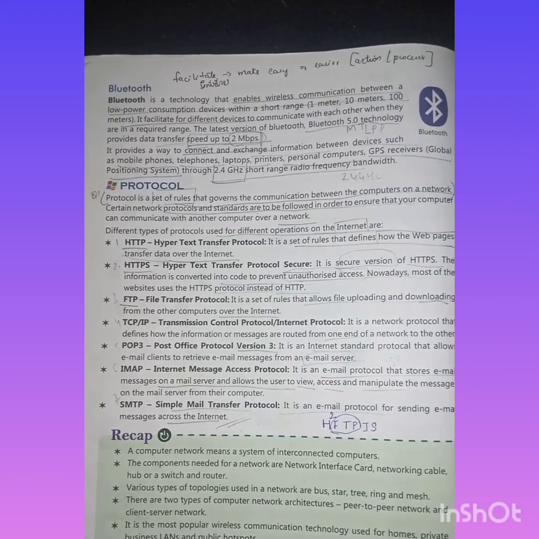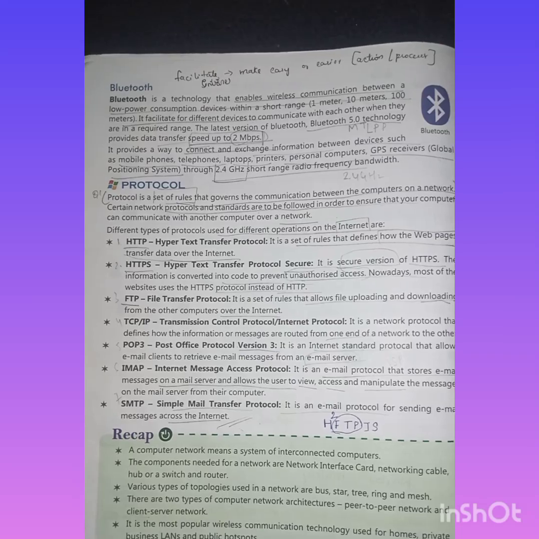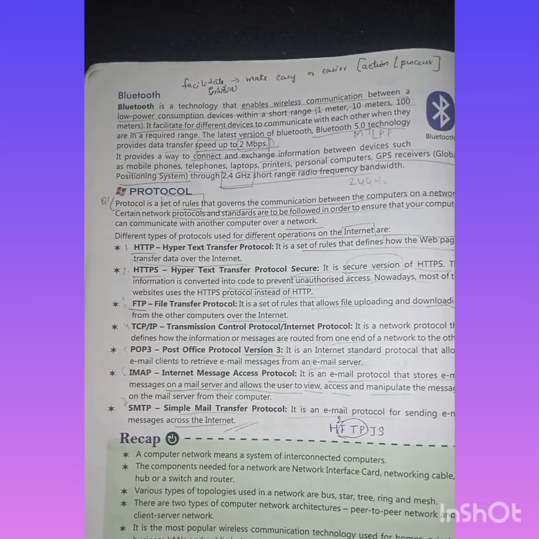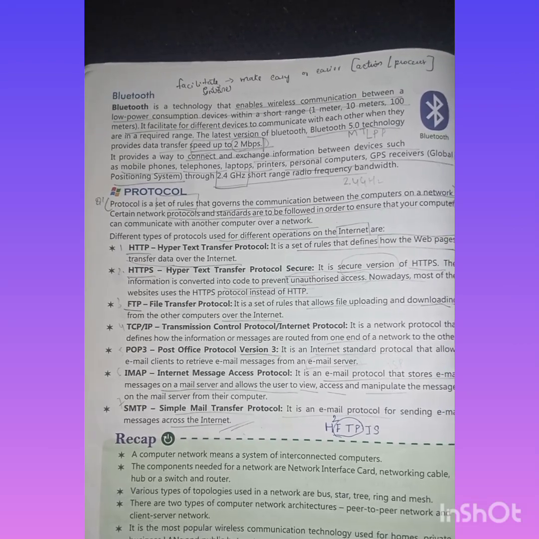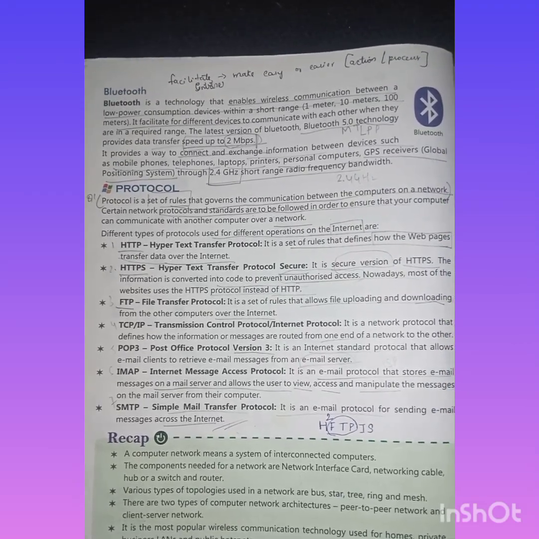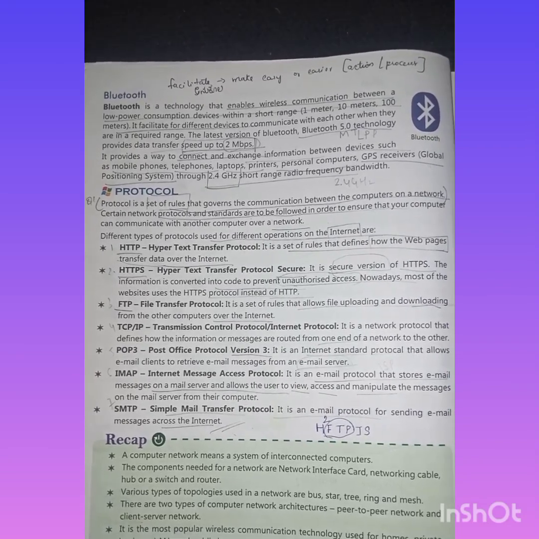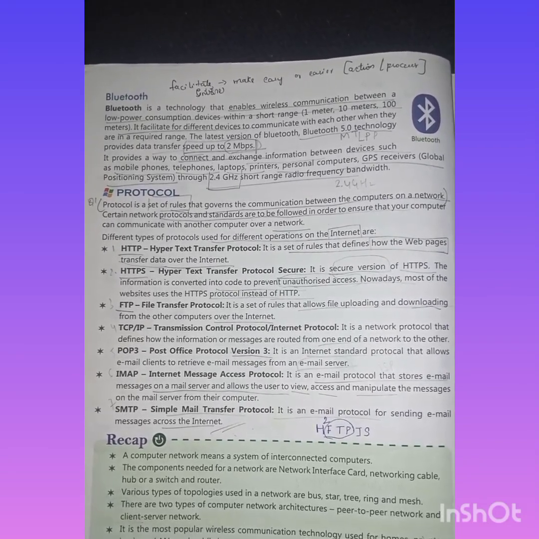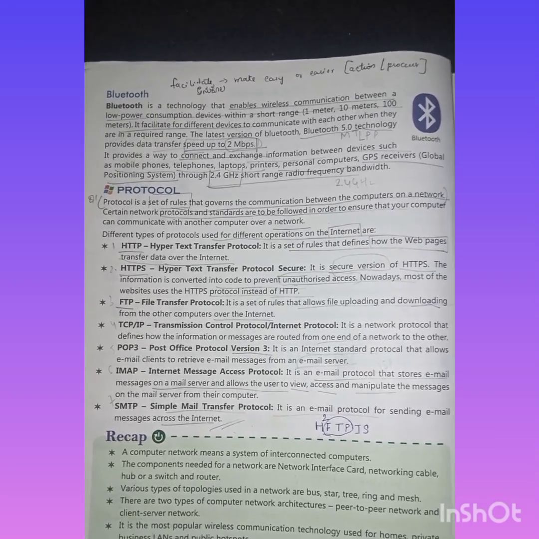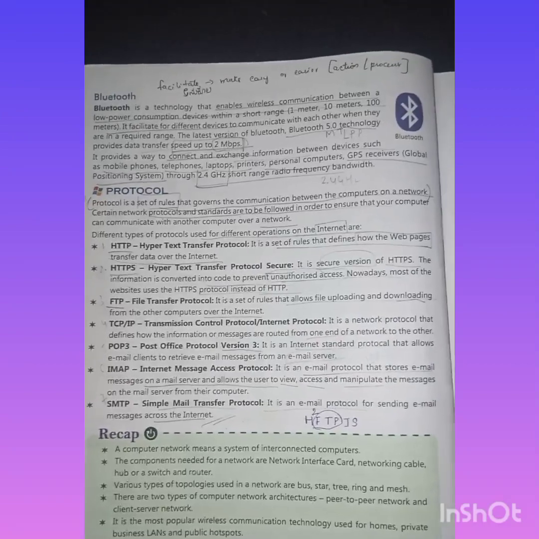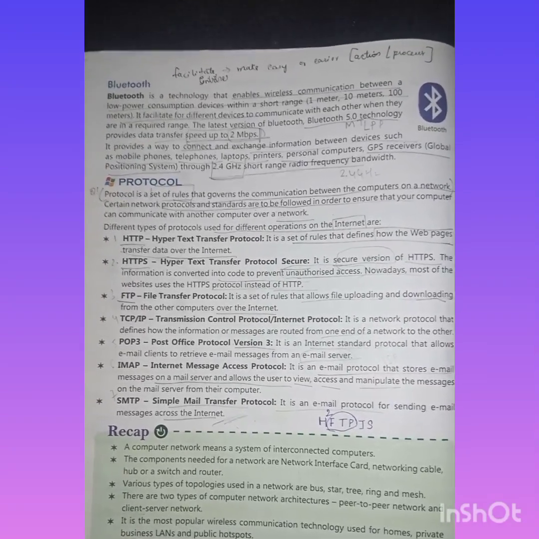The latest version of Bluetooth is Bluetooth 5.0. Bluetooth version 5 technology provides a data transfer speed up to 2 megabits per second. 1 byte is equal to 8 bits. Half a byte is equal to 4 bits. Half a byte is also called 1 nibble, that is 1 nibble is equal to 4 bits. And byte is the smallest unit of measuring the memory of a computer.